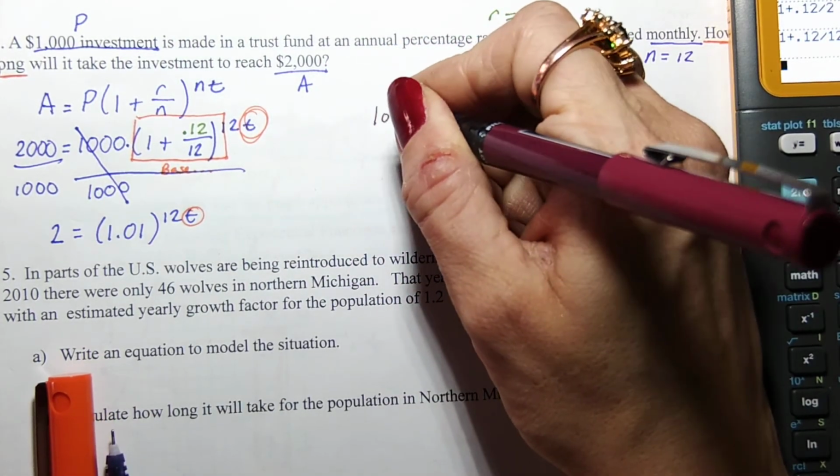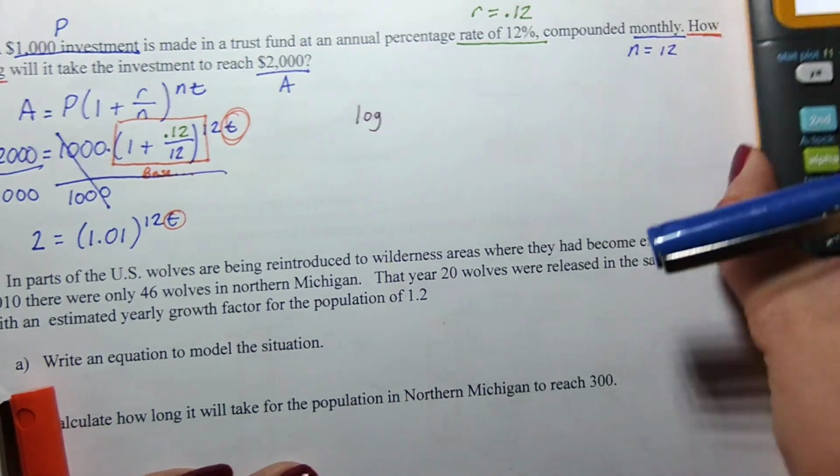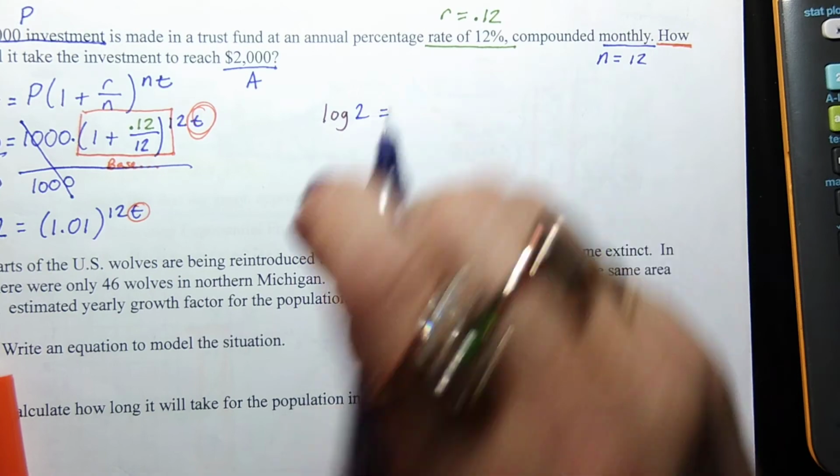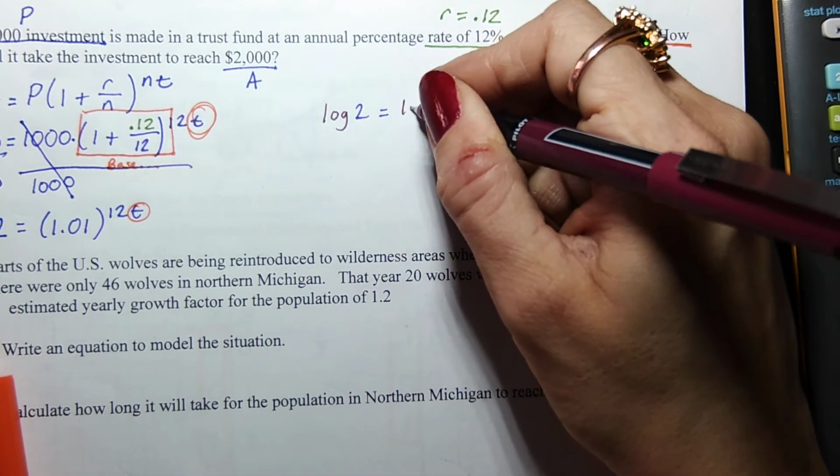So we are going to log both sides. So log of 2 equals log. All that stuff on the right. Log.